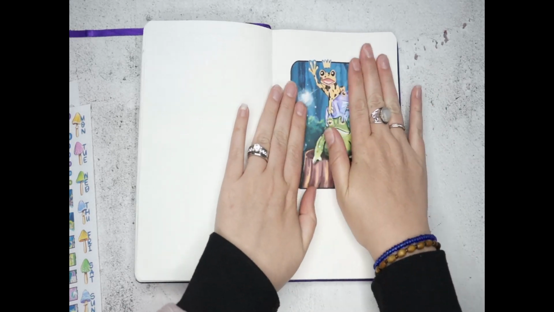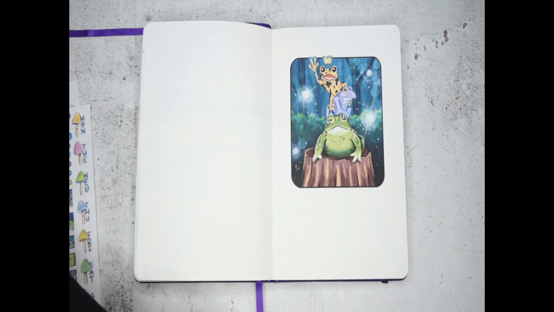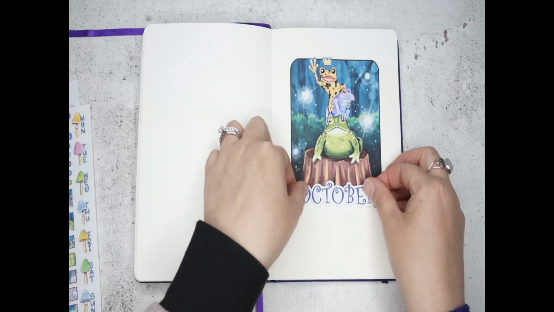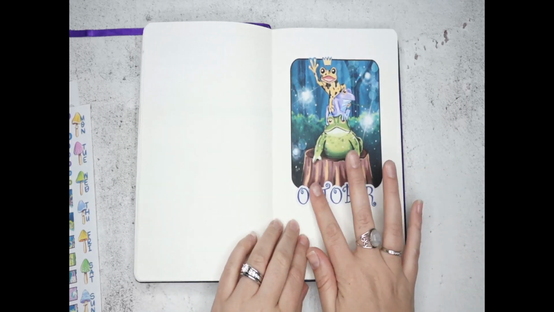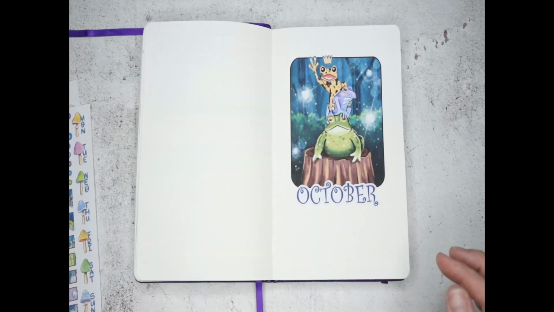I thought, what better way is there to start this month than with a pile of frogs? So I've put that big sticker in here with an October header, and this page is done. Simple, easy and quick.